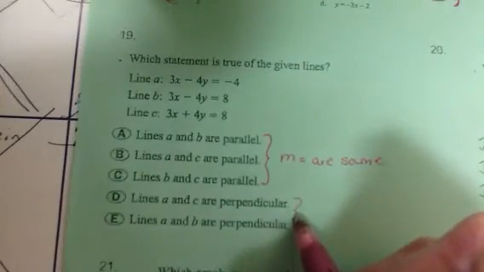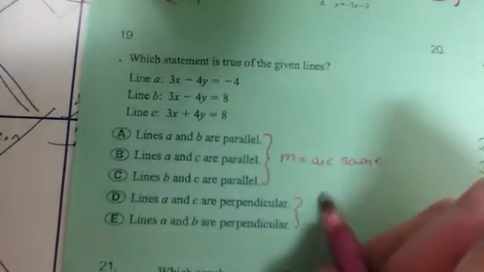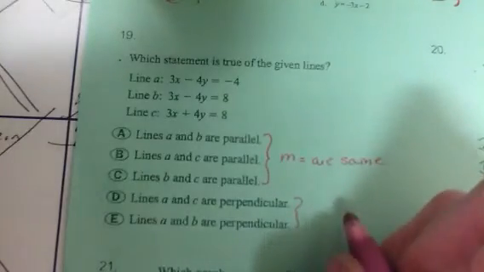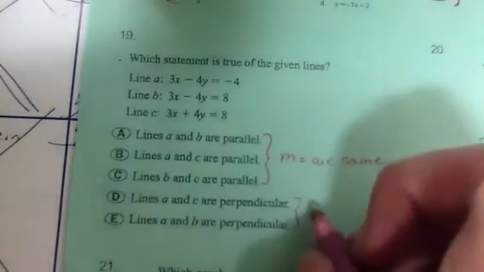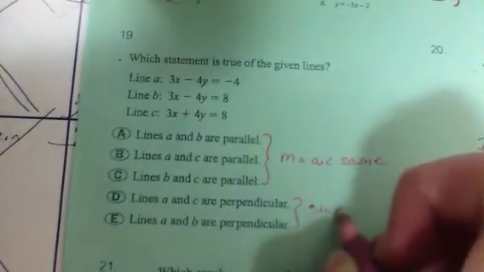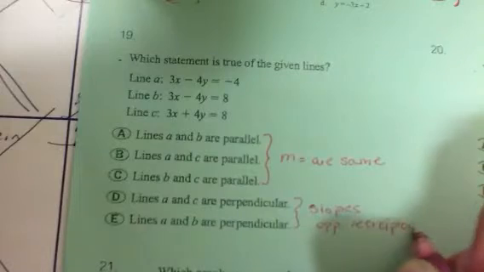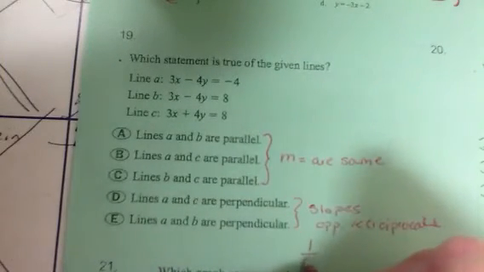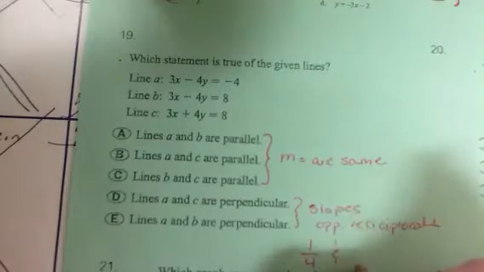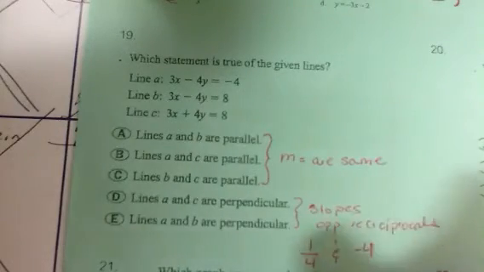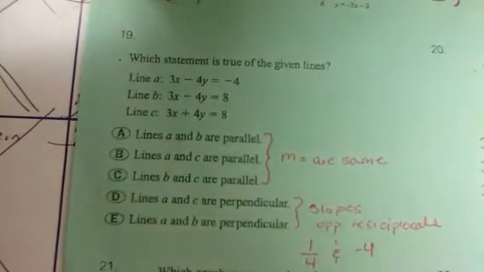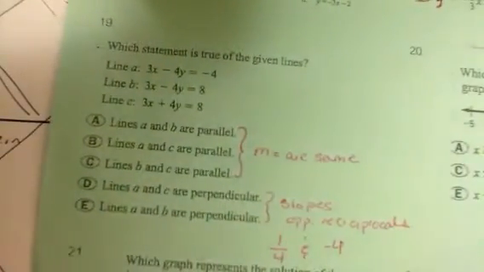Perpendicular means that the two lines cross, but they cross in a special way. They cross at a 90-degree angle. And so the slopes are not the same. The slopes are opposite reciprocals. An example of that would be like 1/4 and -4, or -4/1. Those would be opposite reciprocals. One's positive, one's negative, and their fractions are flipped upside down.